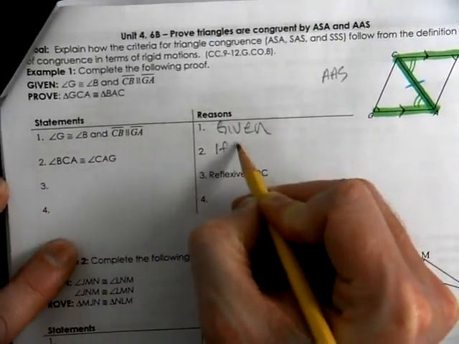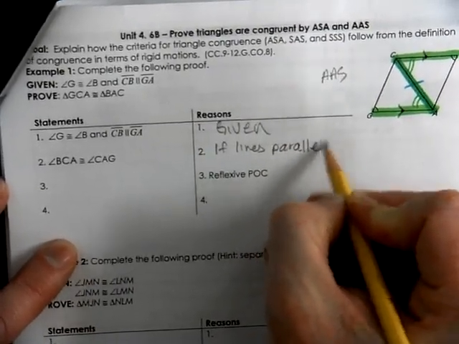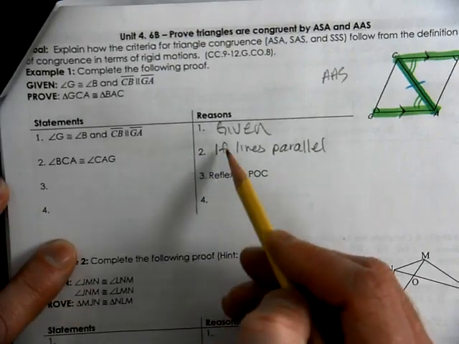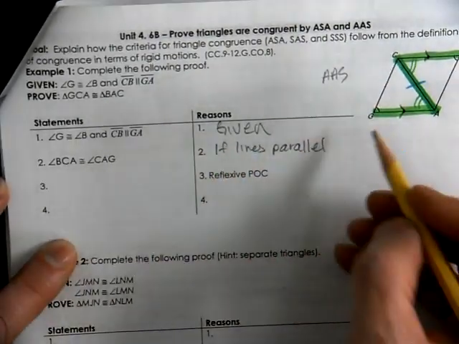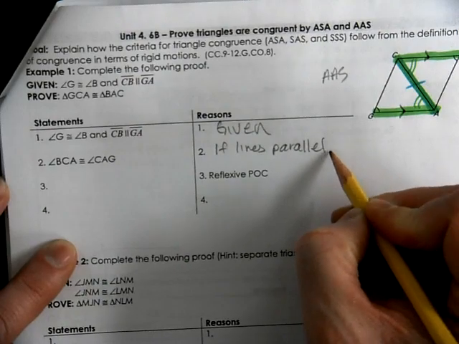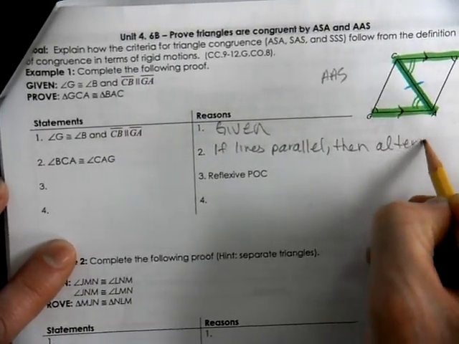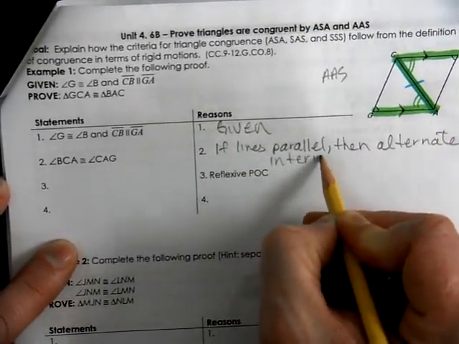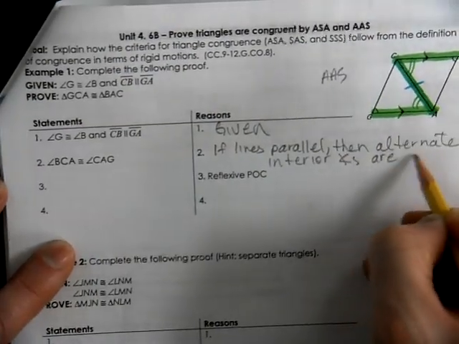If lines parallel, I know I have lines parallel as part of my given. If comes earlier, if has to be mentioned earlier, then alternate interior angles are congruent.